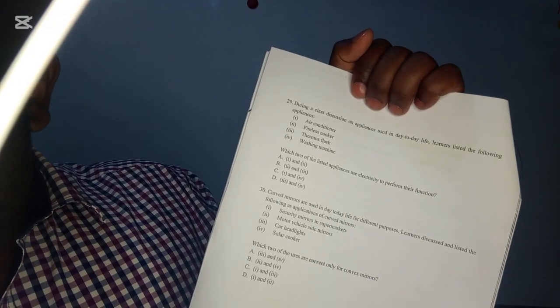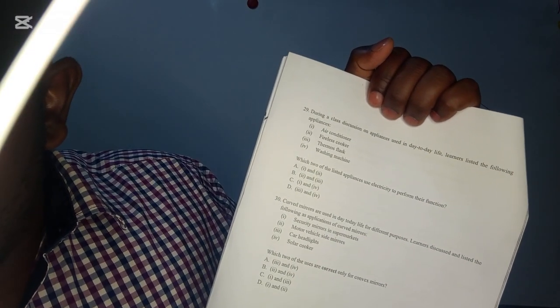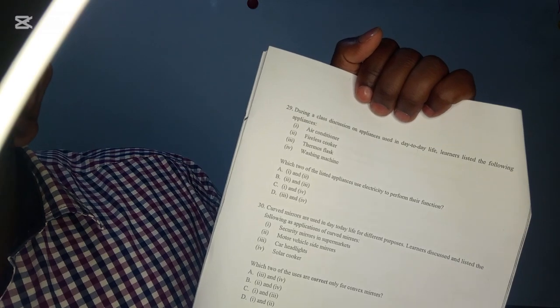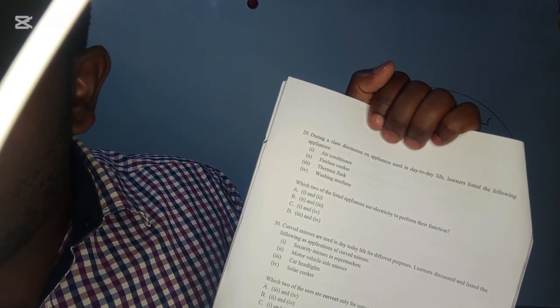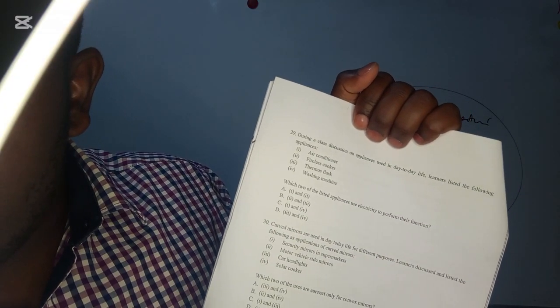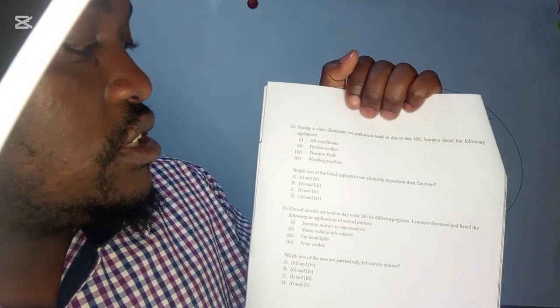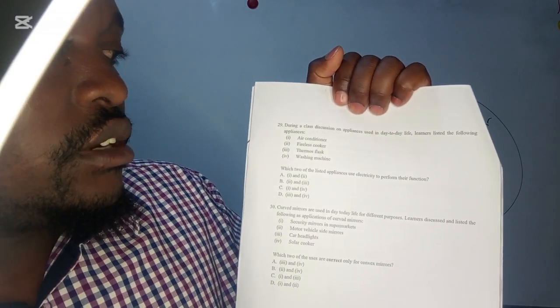So an air conditioner, that one we are sure it uses electricity. The compressor is powered by electricity to cool air. Washing machine uses an electric motor to turn the drum and heat elements. So a fireless cooker, mostly alongside the thermos, we talk about insulation to keep food hot, but they do not use electricity to perform their primary function. You need to look at the image of the fireless cooker and know that it is used to keep food warm, and therefore the confusion there would be the word cooker.